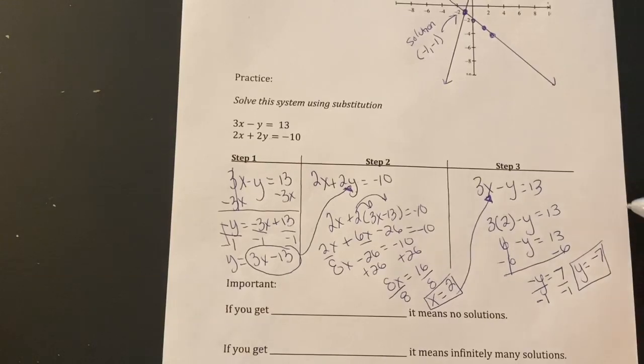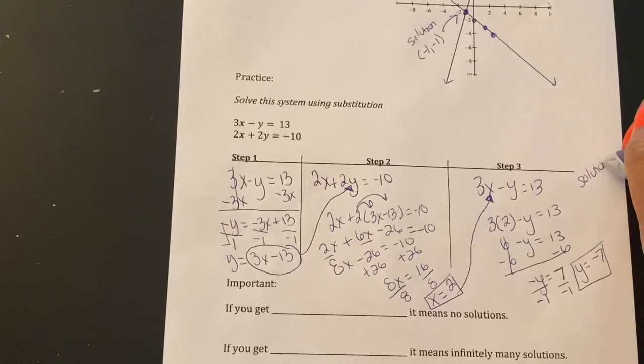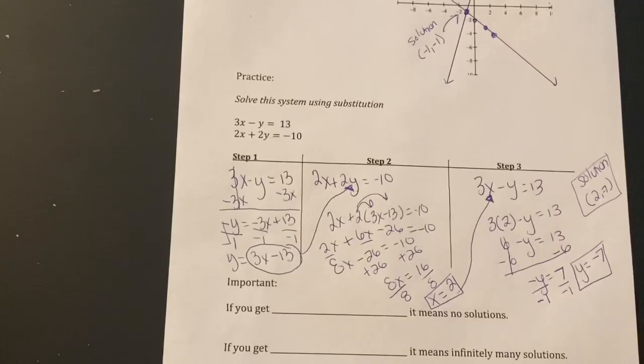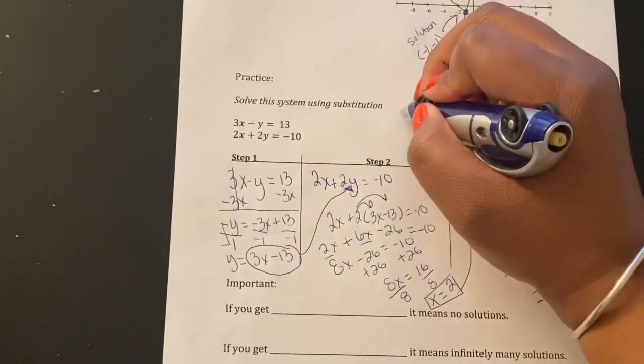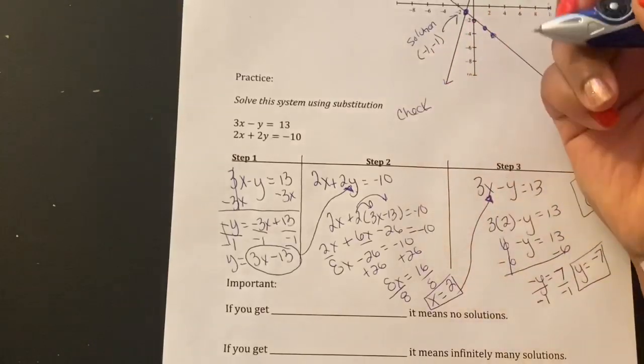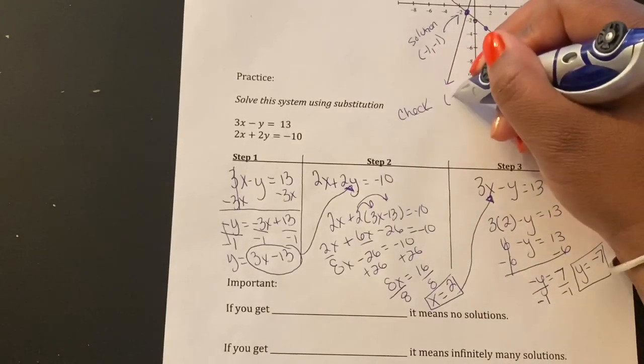So now I'm saying my solution is the point (2, negative 7). So I'm going to plug this solution into both of these equations to check it. So let's check. Okay. Check (2, negative 7).